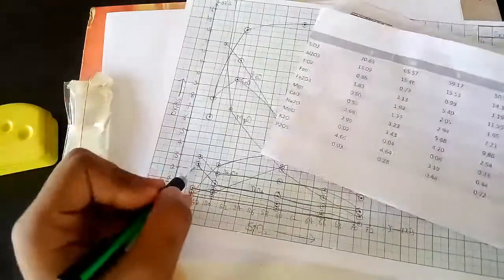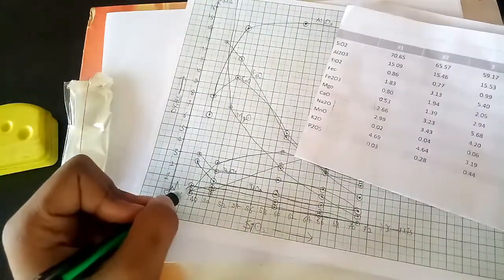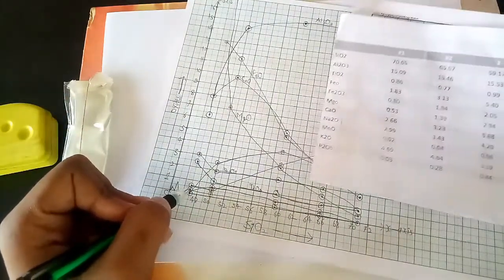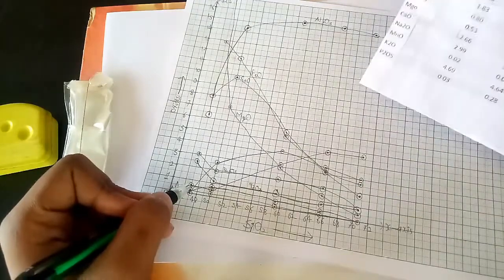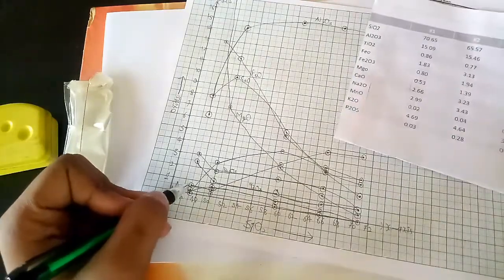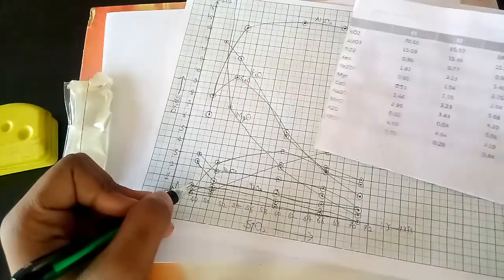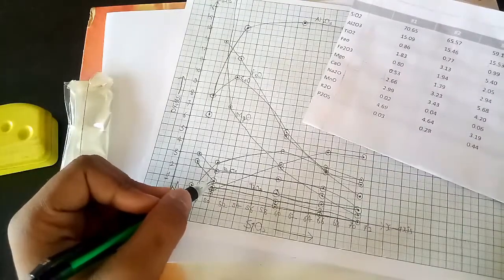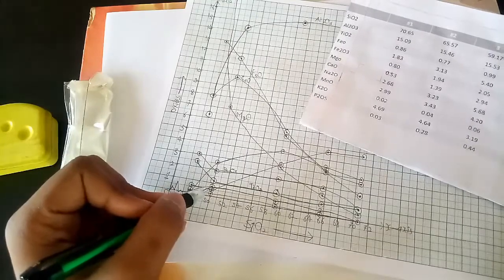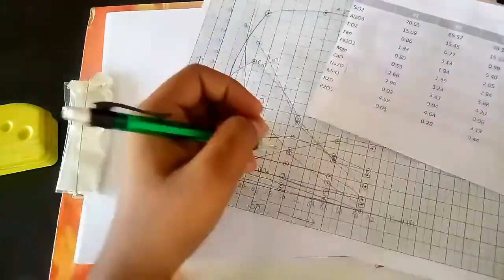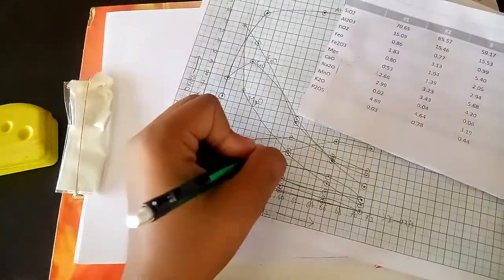TiO2 graph is over. Now here there are three graphs, 1, 2 and 3, very small, right? Or maybe more than that. Let's see. So this is 0.6. So this is K2O graph. It came from here to here, then it went from here to here. This is K2O.